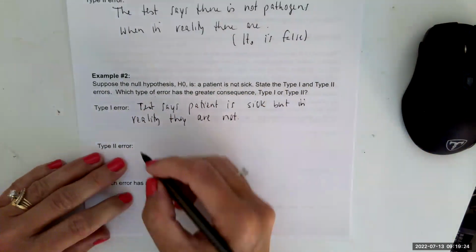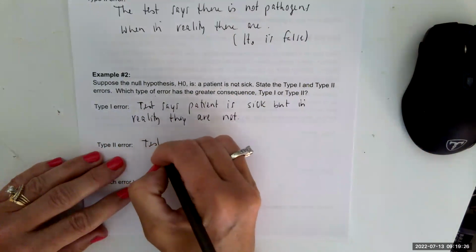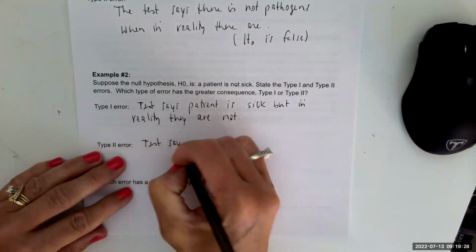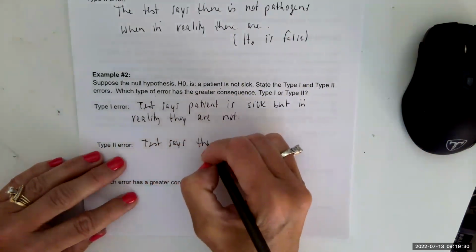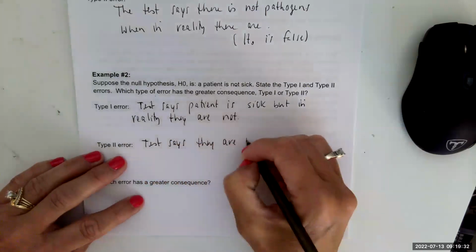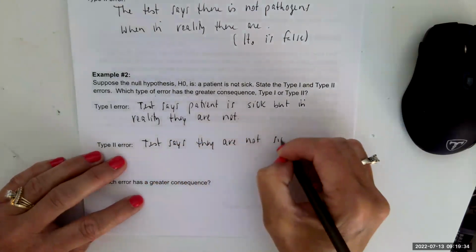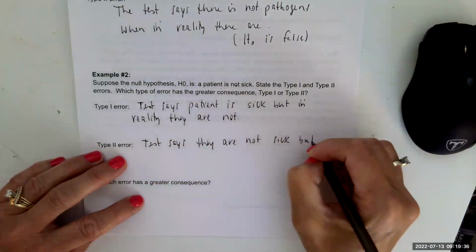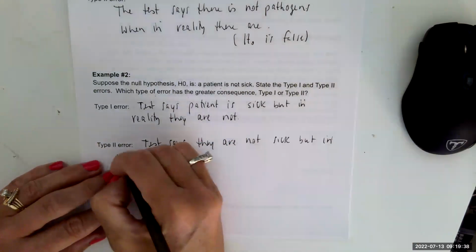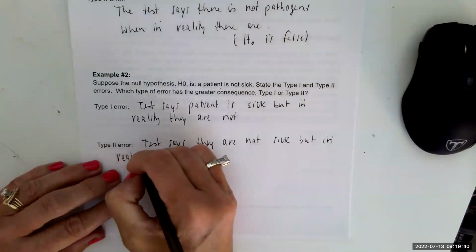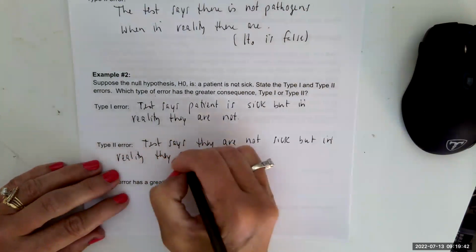And the type 2 would be the test says they are not sick, but in reality, they are.